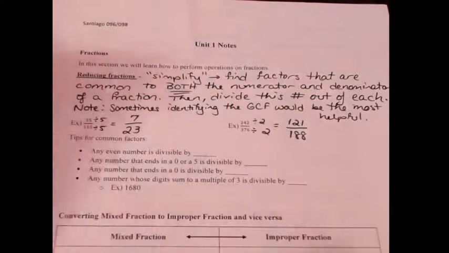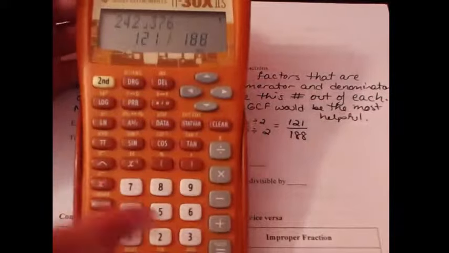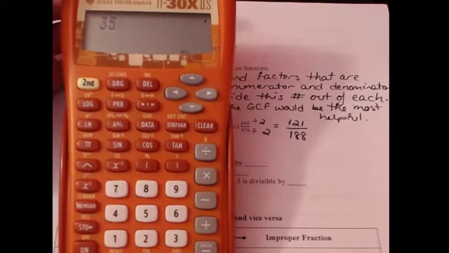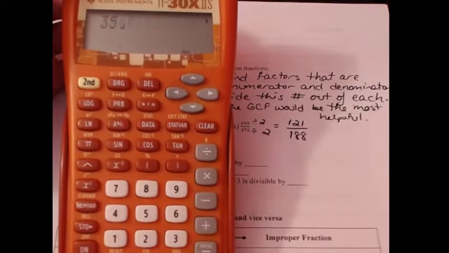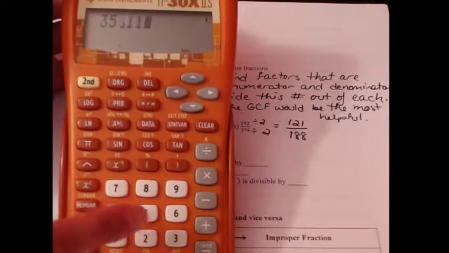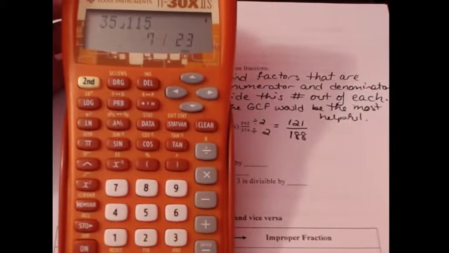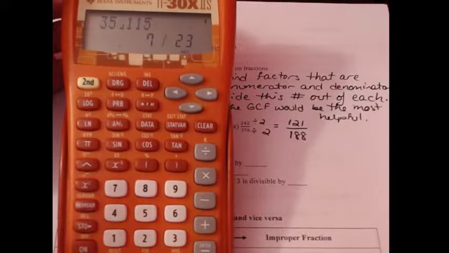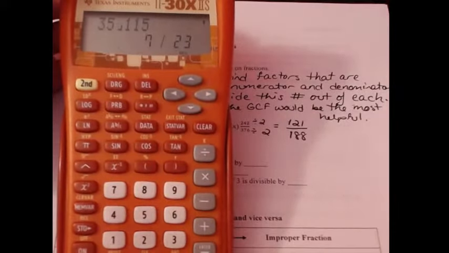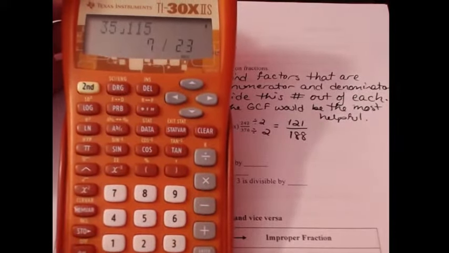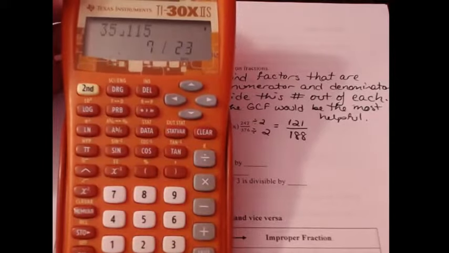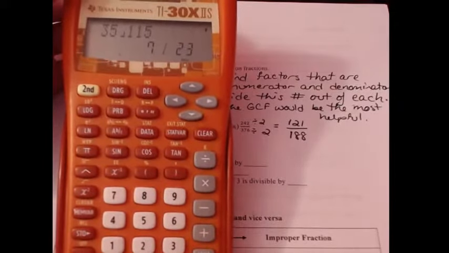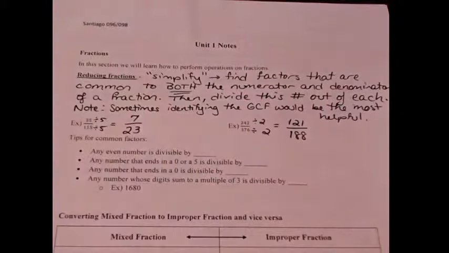We could try that again with the 35 over 115. Take the 35, press the ABC key, and type in the denominator 115. And voila, 7 over 23. So it's a really, really great tool to use to help you make sure that you've reduced your fraction all the way. Why not punch it in, double check, make sure that it can't be reduced further.